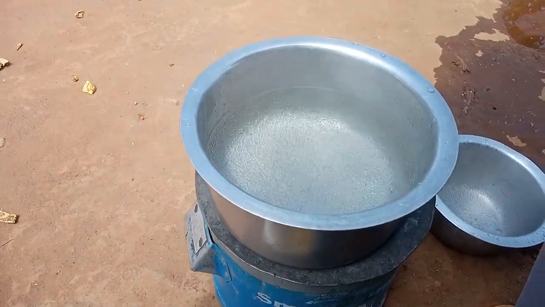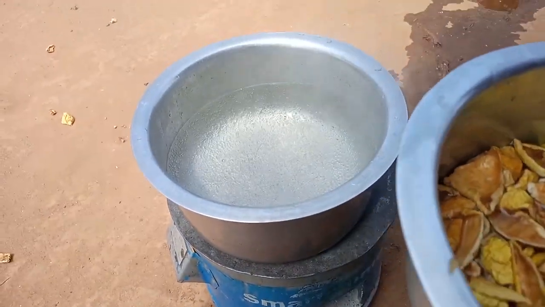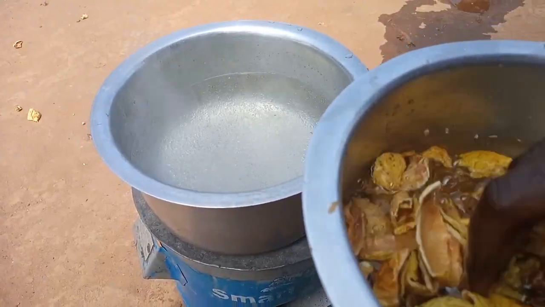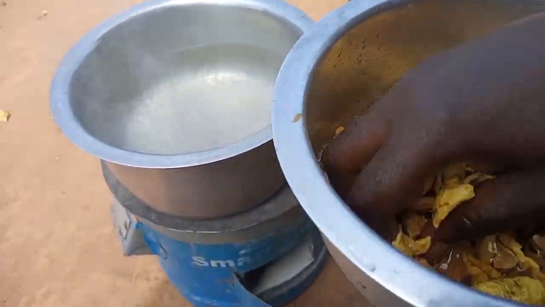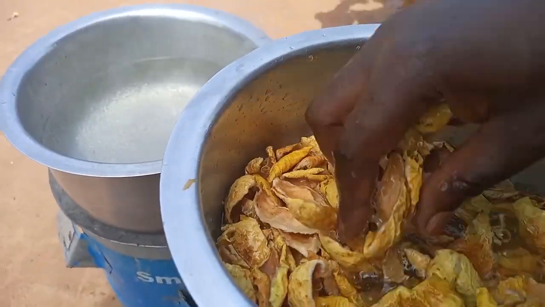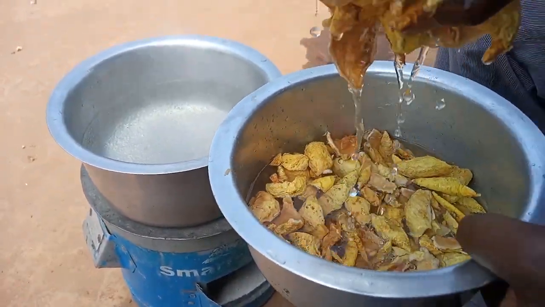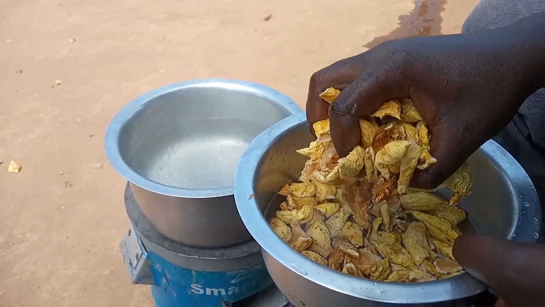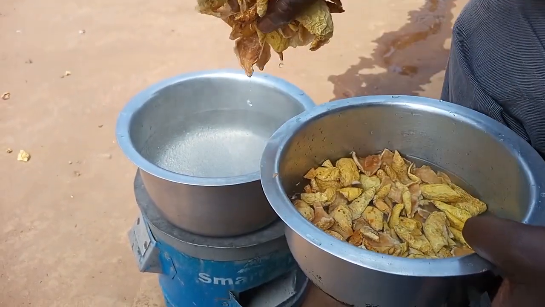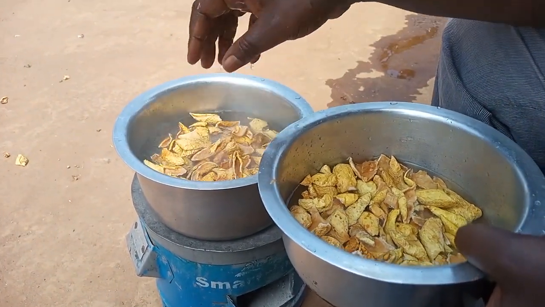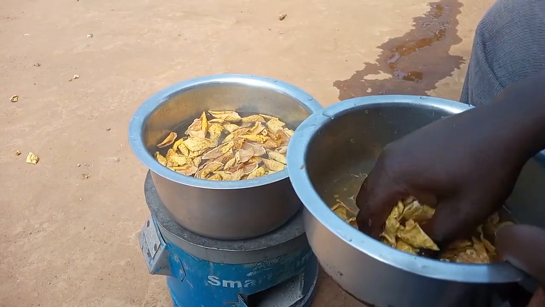So that is why you're seeing it that way. So it is now ready to be put into the saucepan, and you've seen it put into the saucepan, so that I can start the process of cooking.